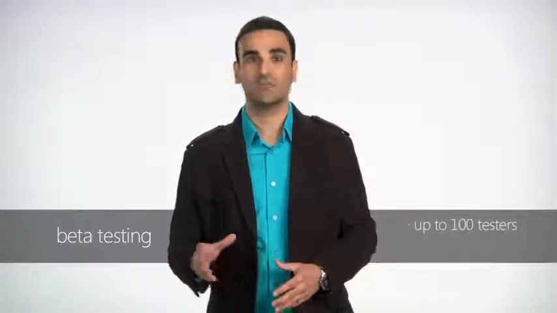Another great feature that was recently introduced is the ability to conduct beta testing of your apps. This feature will allow you to invite up to 100 testers to download and use your app on their device for up to 90 days without requiring you to make it available to everyone through the marketplace. This is a great way to get some early testing in and also get some feedback from your users before going live.